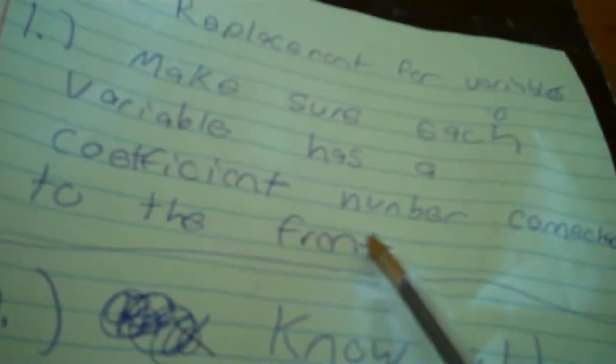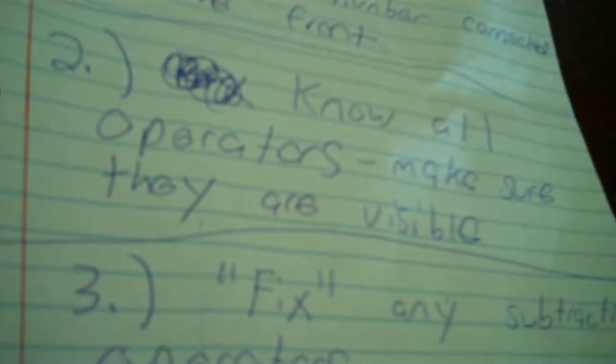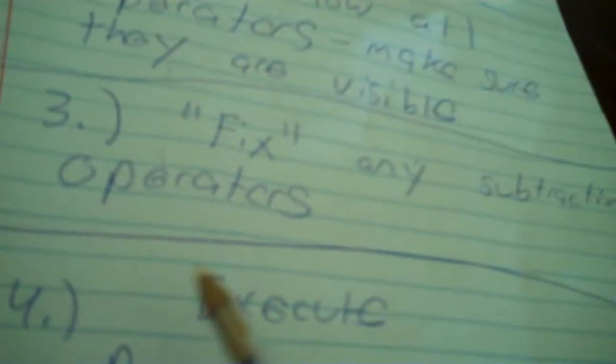Make sure each variable has a coefficient number connected to the front. 3x, 3x, good. Know all the operators, make sure they're visible. So we've got 3 times x plus -4 plus 3 times x plus -4 plus 6 plus 6.